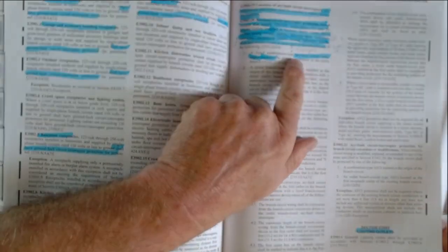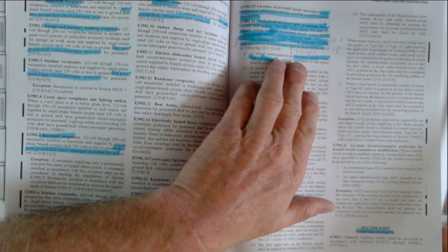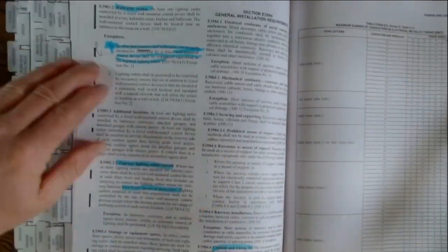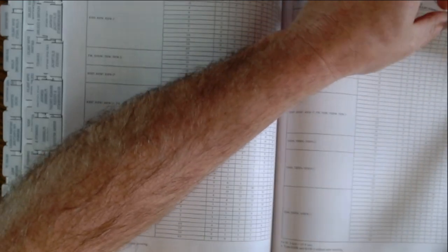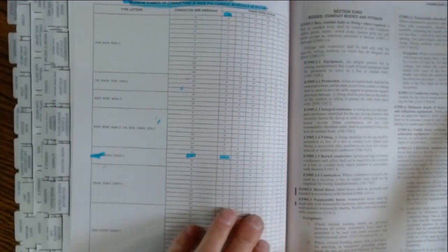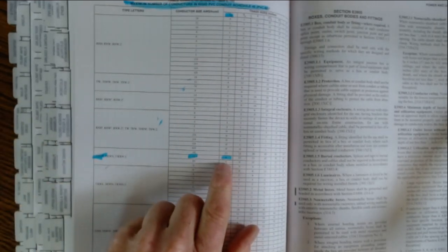I'm trying to think, I had a note there. I think garages, you don't need arc faults in garages, is what that came down to. So I think that was the question I saw once. Yeah, I had the question, how many of these 12 gauge THHNs could I fit in half-inch conduit? The number's 8. That's where that popped up.